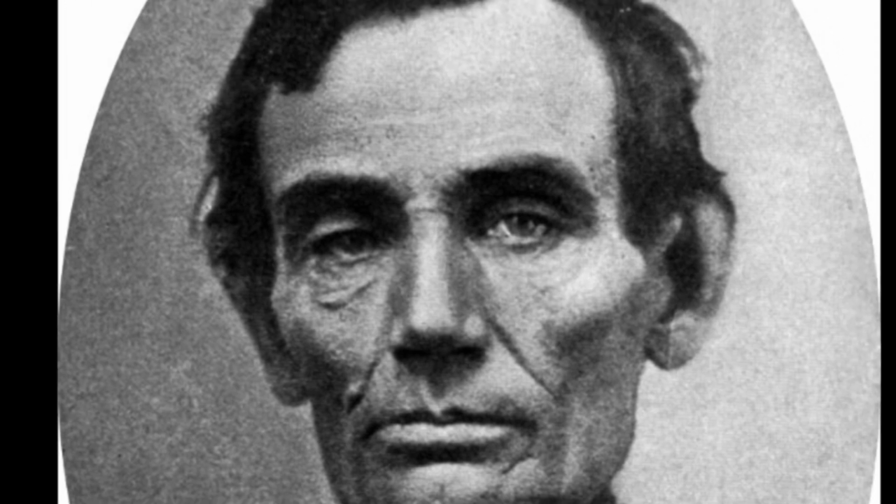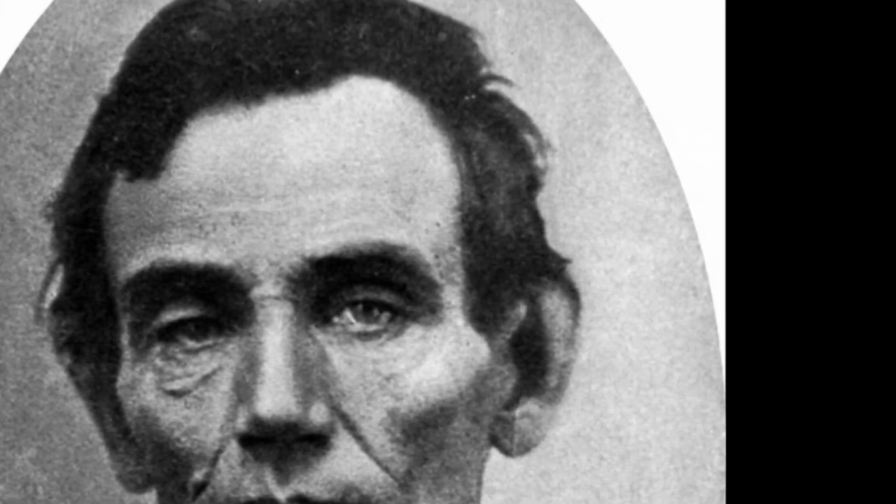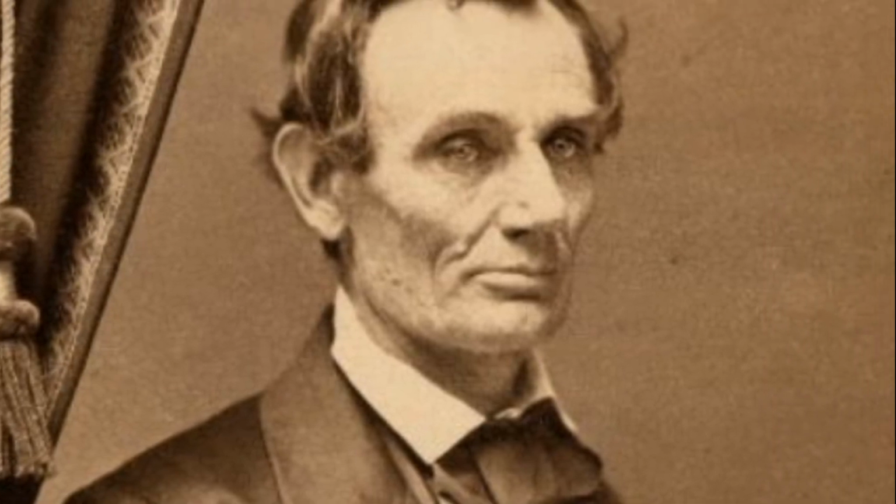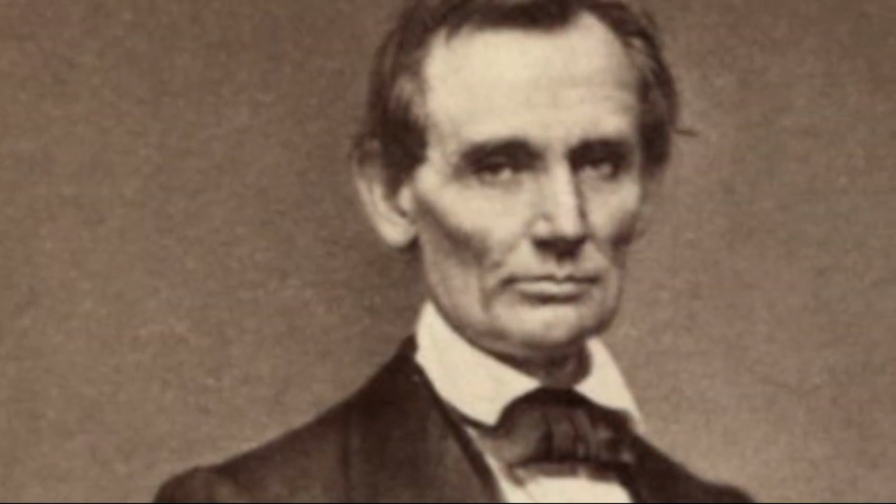Recognizing the medium's potential, Lincoln embraced photography as a means to connect with the American people, allowing them to visualize their leader in an unprecedented manner. With each photographic portrait, Lincoln's stoic expression, furrowed brow, and distinctive features became etched in the public consciousness, humanizing a figure who held immense responsibility during one of the nation's darkest chapters.